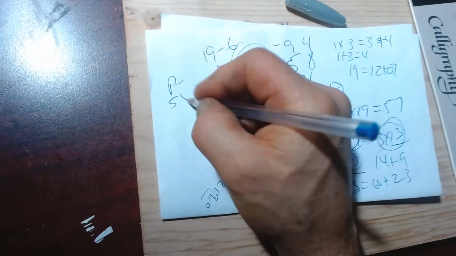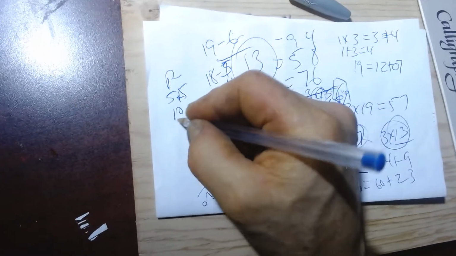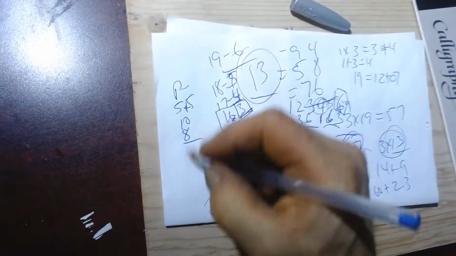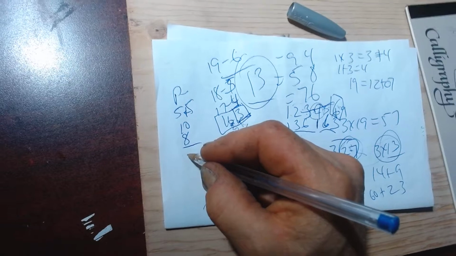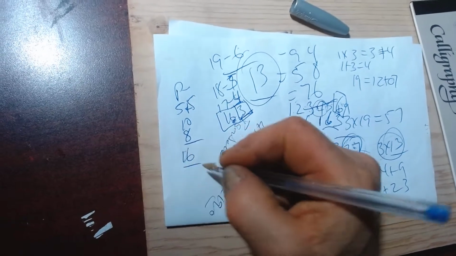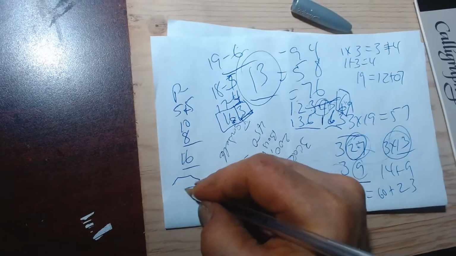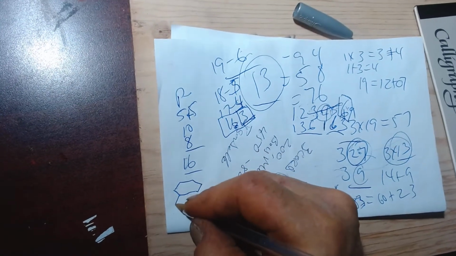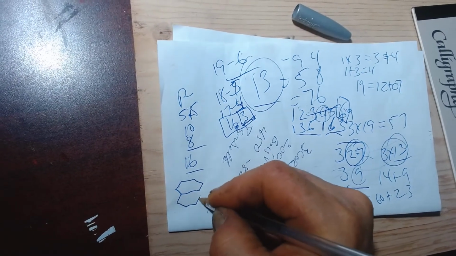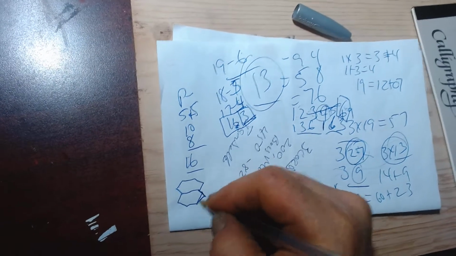If you put a pentagram, 2 pentagrams together, 5 and 5 is 10 equals 8. If you put 2 hexagons together, it's not very well designed.